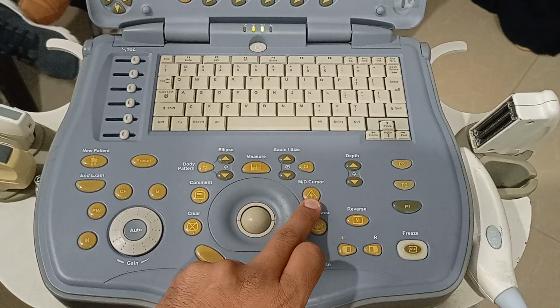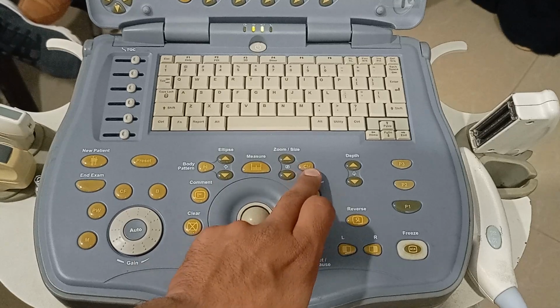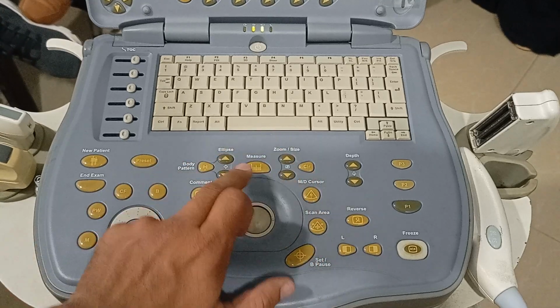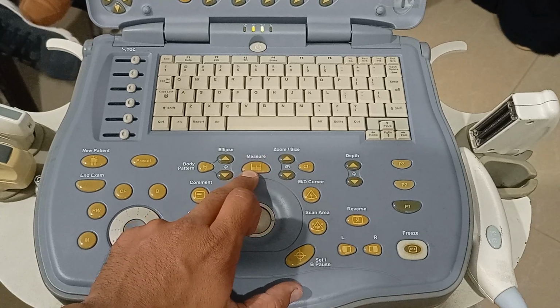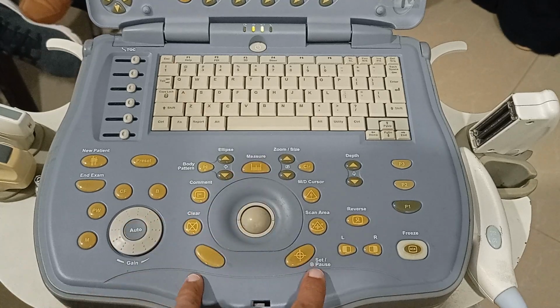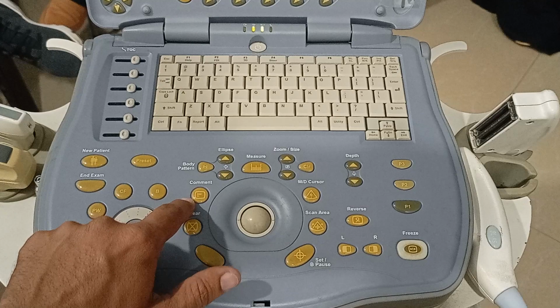This is your cursor. You want to place your cursor at some particular point on the screen. This is for clear, zoom in and zoom out. This is for measurement. If you want to measure some structures, you have to press this and take the measurements. These are your set and selection keys, so you can move the cursor with these, and you can also clear your comments or clear anything.